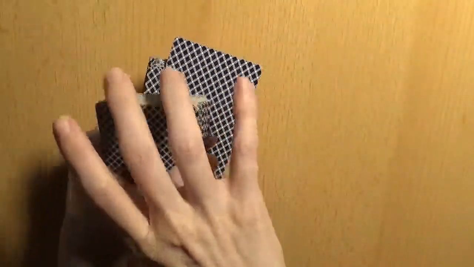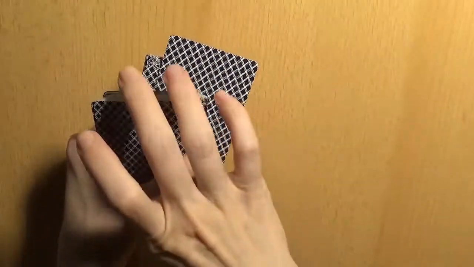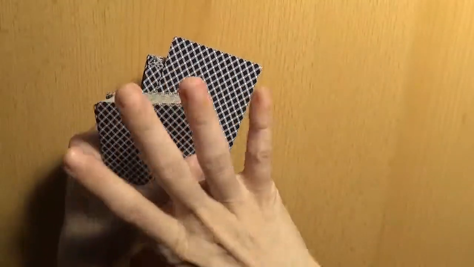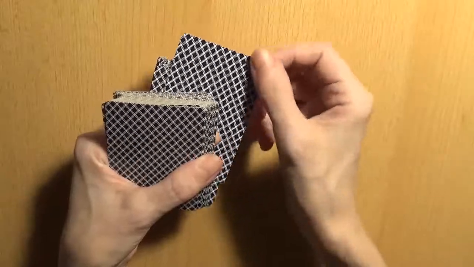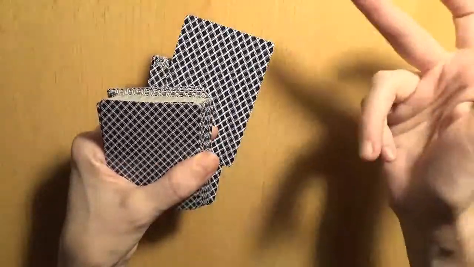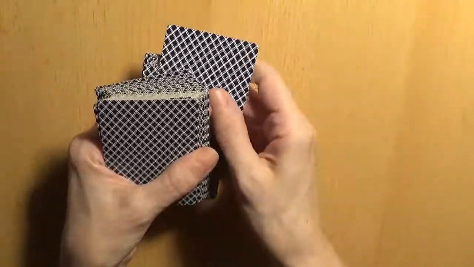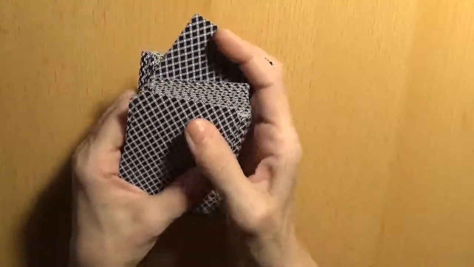So when you lifted the cards, you didn't know what cards you have lifted. So you tell them to simply put his card somewhere in between your cards, like this.